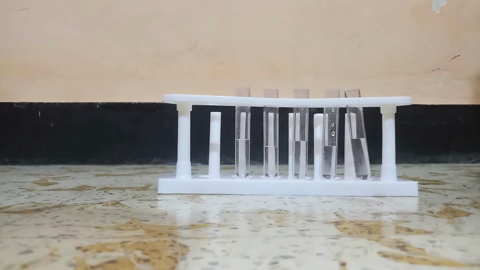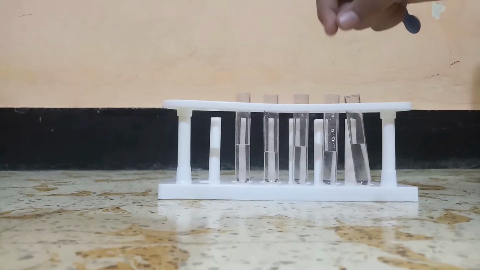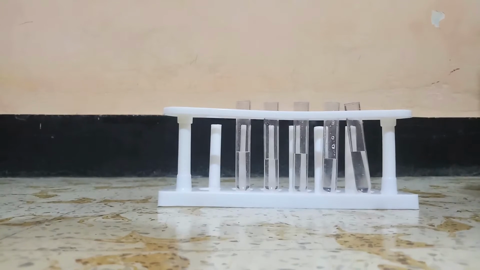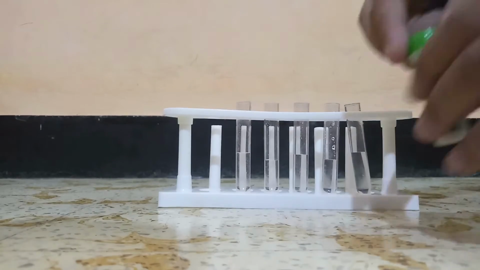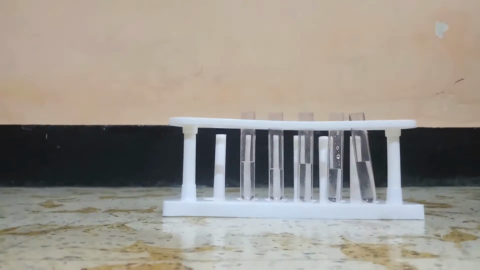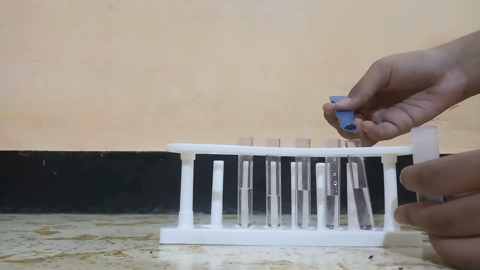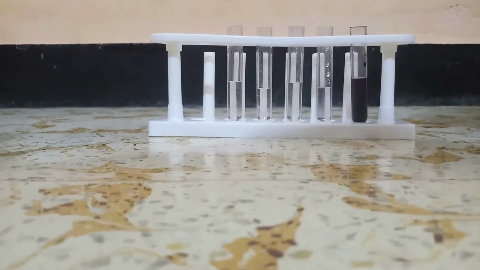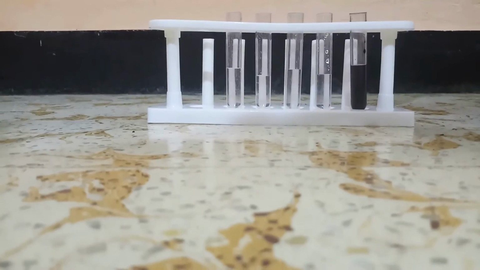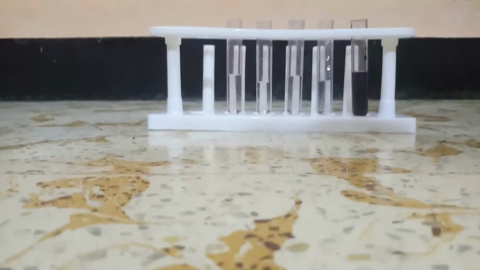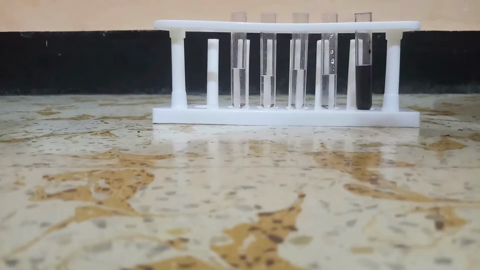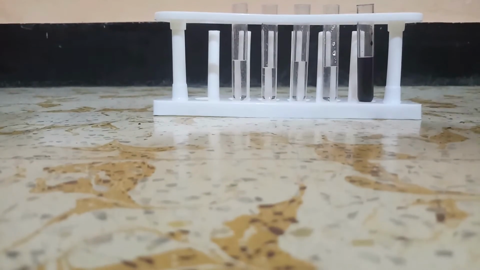So now we have approximately filled all these 5 test tubes with equal amount of water. The next step is to add potassium permanganate into the first test tube. So now we have added potassium permanganate in the first test tube. It has turned to the color of potassium permanganate, which is dark purple. But we cannot see the particles because they are very small and dissolved in water. They have taken up the free spaces in the water.